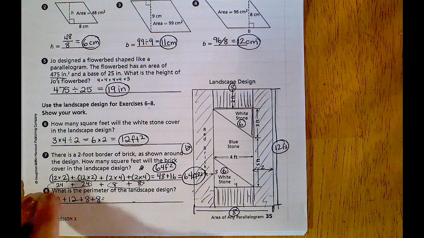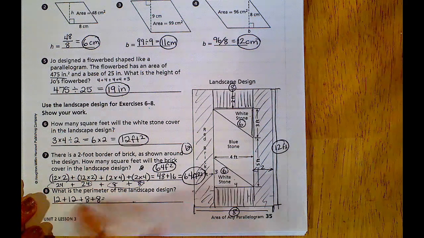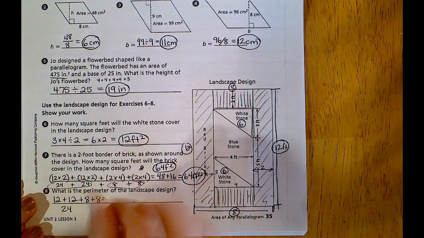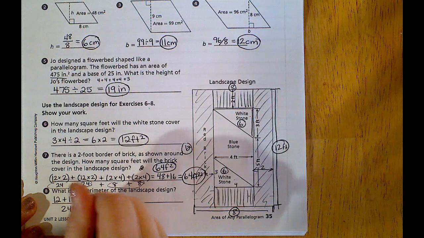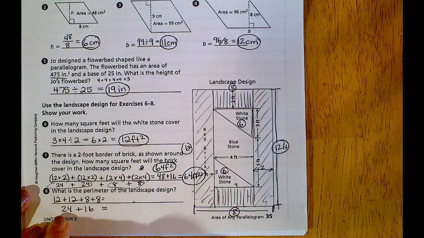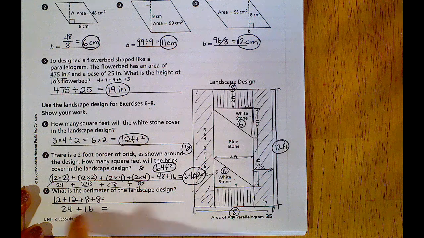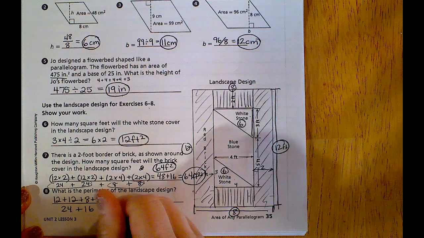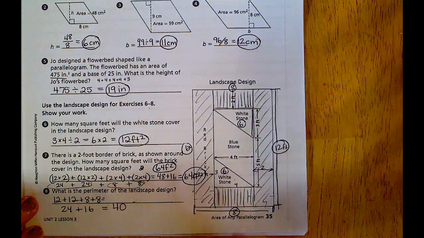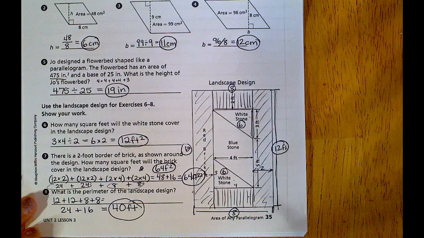If you look at this, 12 and 12 is 24, and 8 and 8 is 16. Obviously the area is much bigger than the perimeter. Again, this amount equals that amount. 24 plus 16 gives us 40 feet. Not squared, just 40 feet, because it's the perimeter.